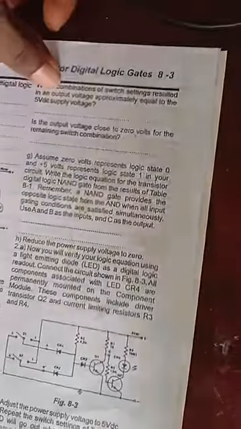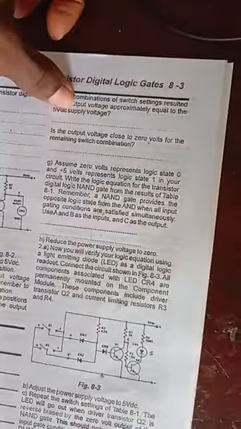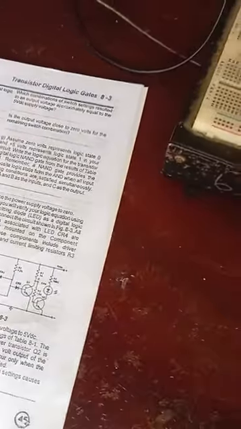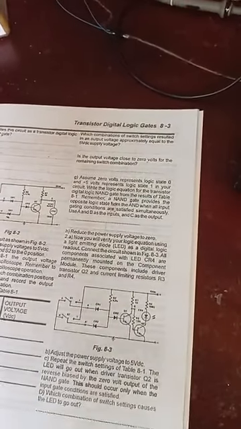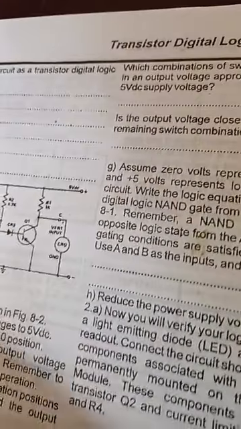Let's see what else we are asked to do. Which combination of the switch setting resulted in an output voltage approximately equal to the 5 volt supply voltage? From the practical we just performed, you will discover that when any of the switches is 0, we have a value approximately equal to the supply.